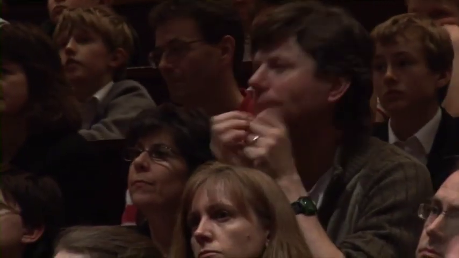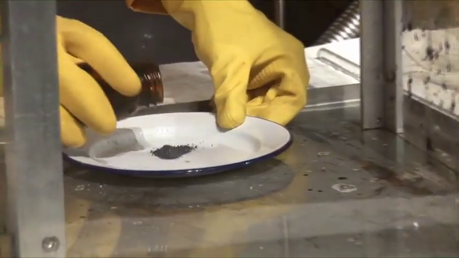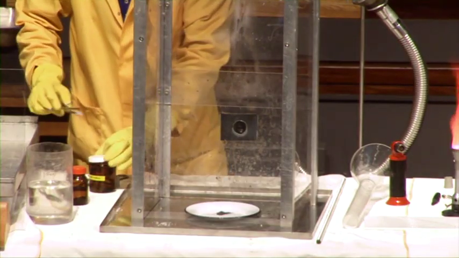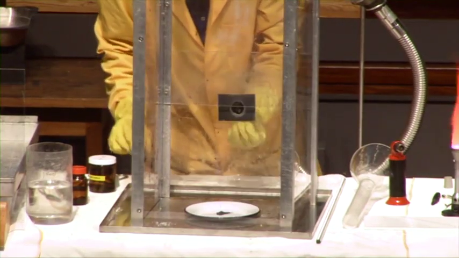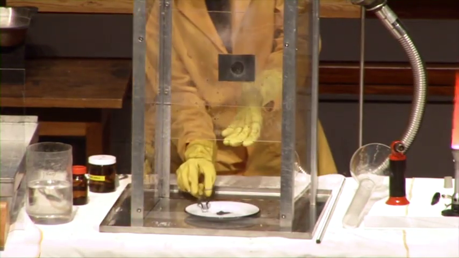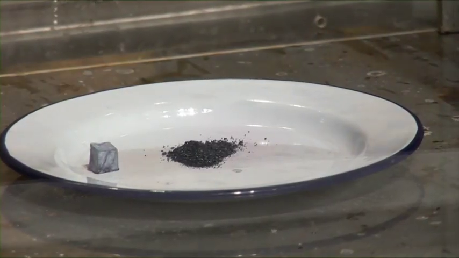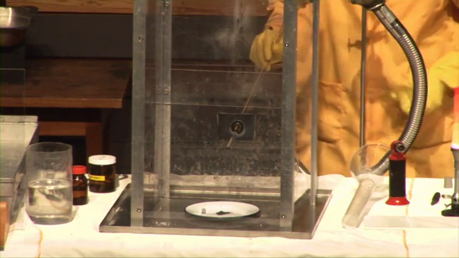So we have some iodine here. This is solid iodine. There it is on the tray. Here is our chunk of potassium. Put this just to one side. I shall get my big glass rod here and just encourage the two to come together.